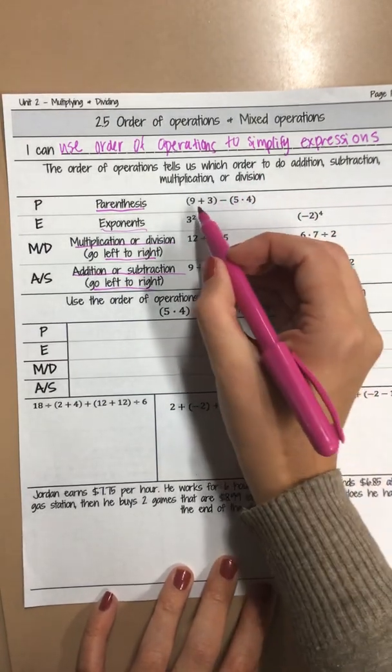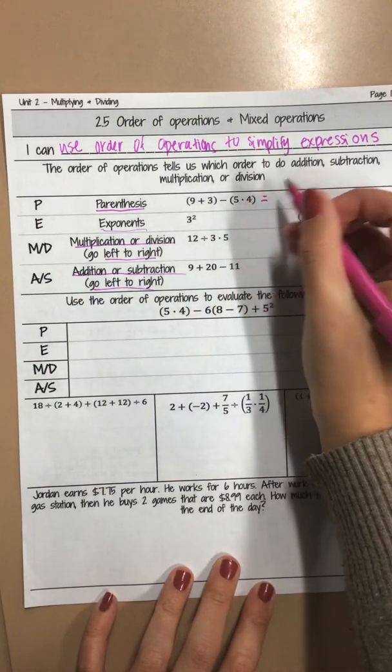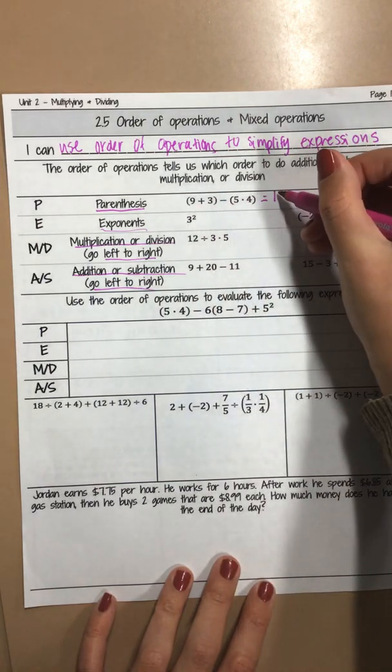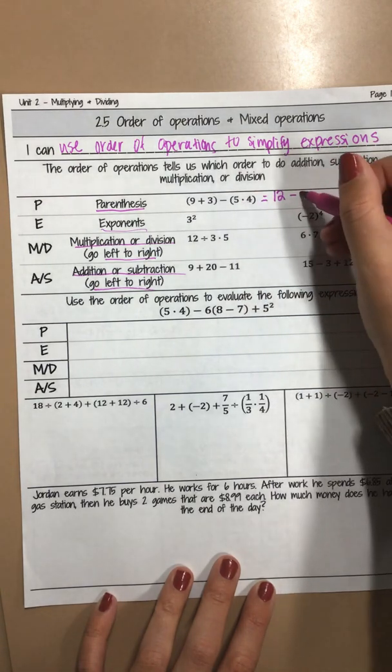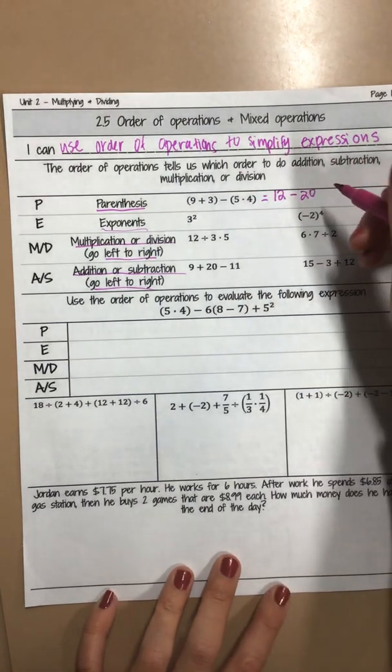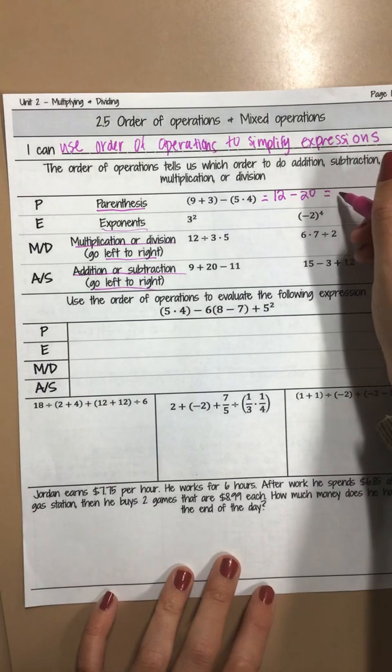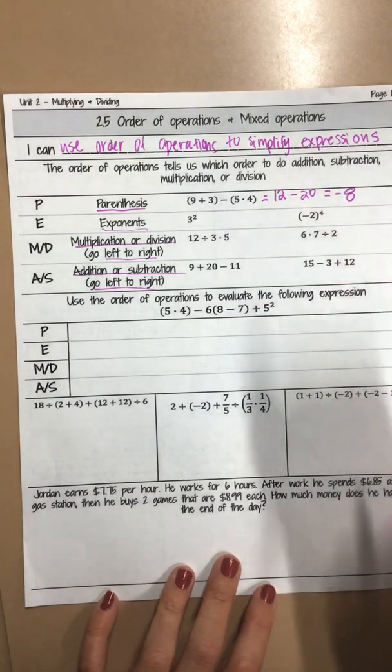So if we wanted to simplify this expression, we would do 9 plus 3 first, which is 12, and then minus 5 times 4, which is 20, and then we can subtract, and we would get negative 8.